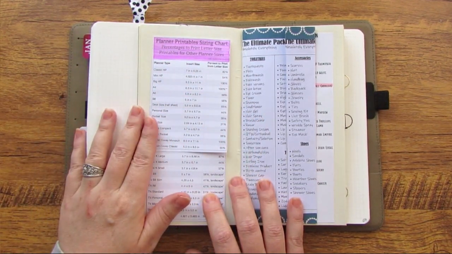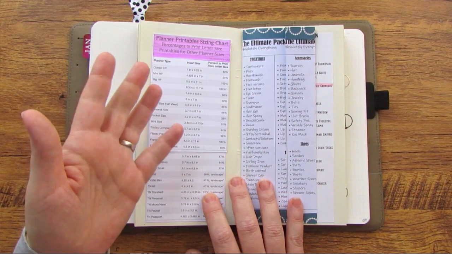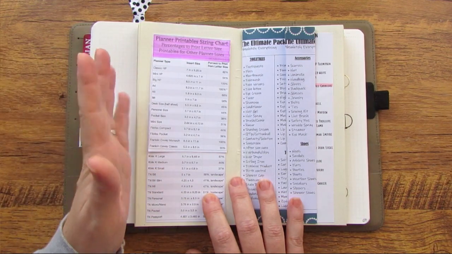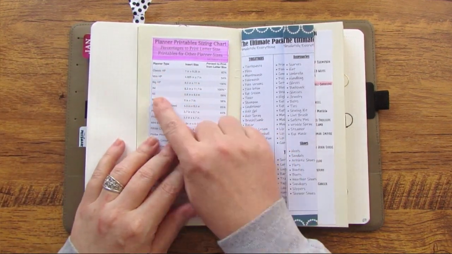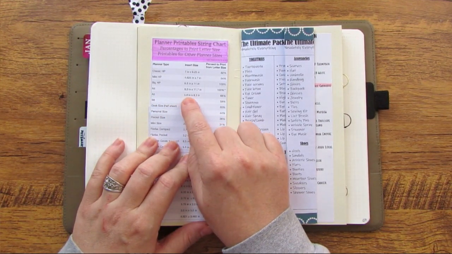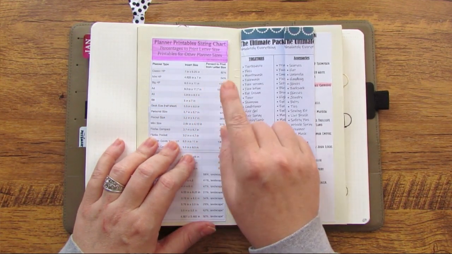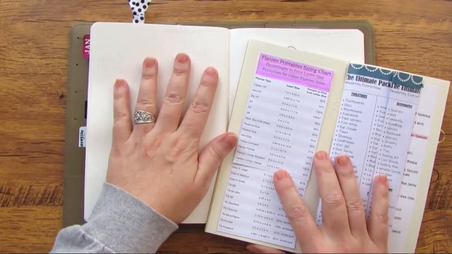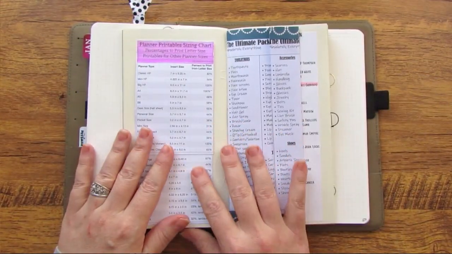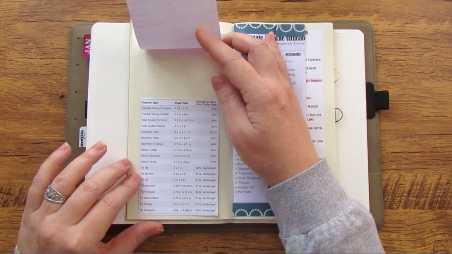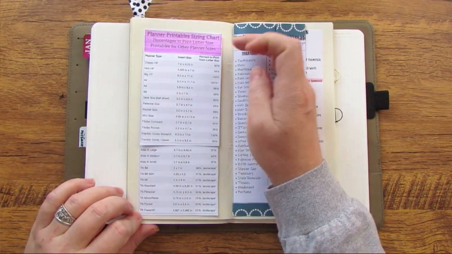Some of the ways I have used this, so for example, one of my daughters is involved in volleyball. The school sends out a volleyball schedule. It's in letter size. I can quickly come here and say, okay, I have an A5 planner. The size of the insert is 5.8 inches by 8.3 inches. I need to print that volleyball schedule at 68% in order to have it fit in my A5 Stylogy notebook. So just amazingly handy. And there are so many different planners covered here.